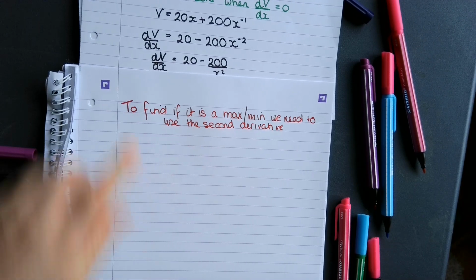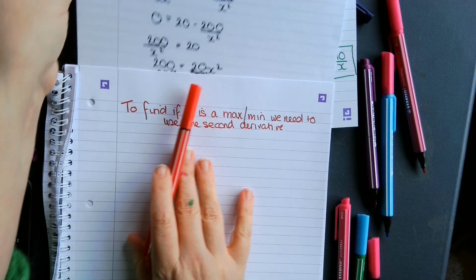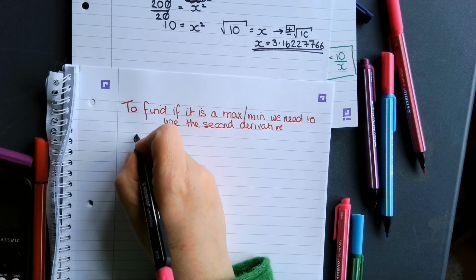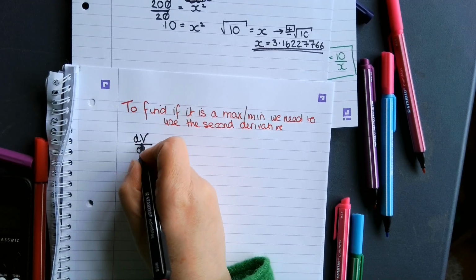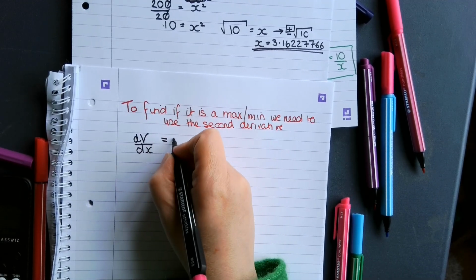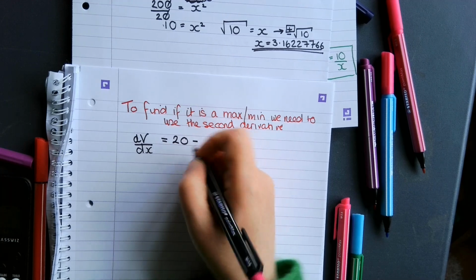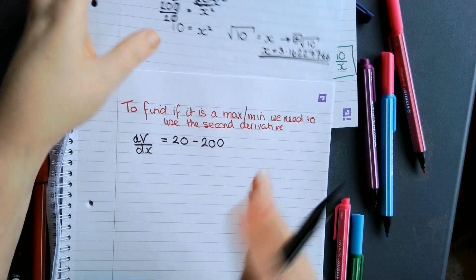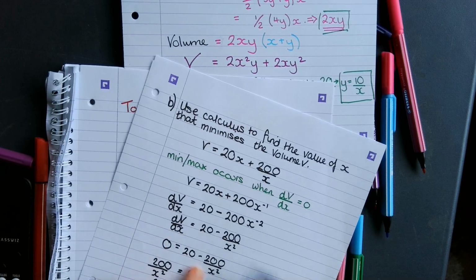Now, remember that we're using dv over dx. So we had that dv over dx is equal to 20 minus 200 over x squared.